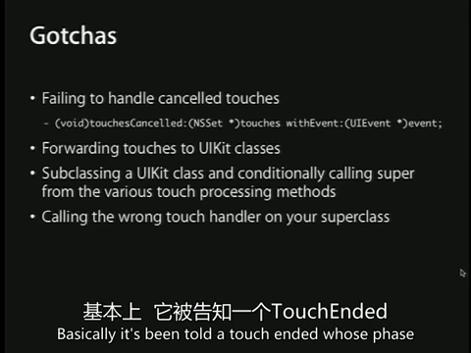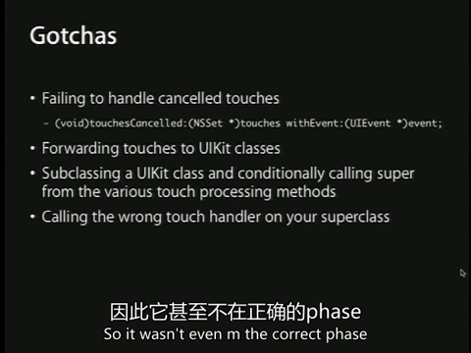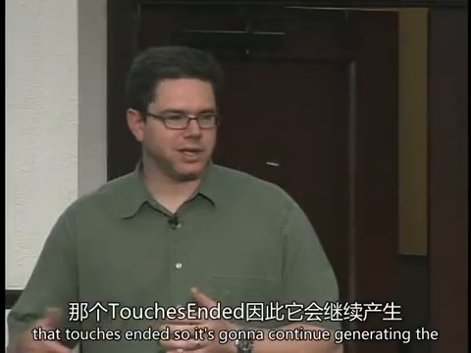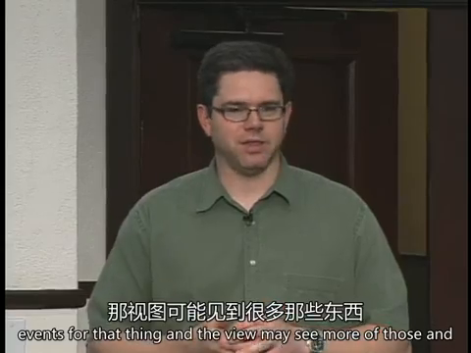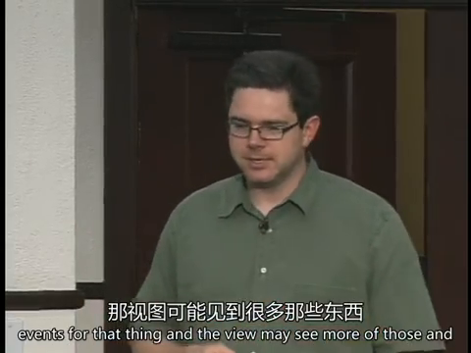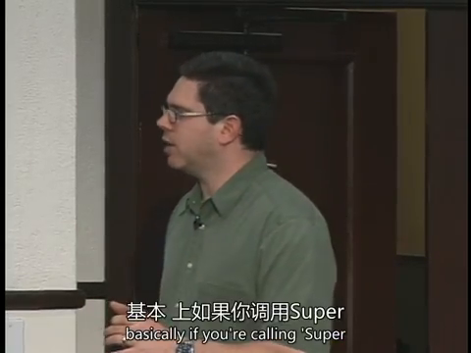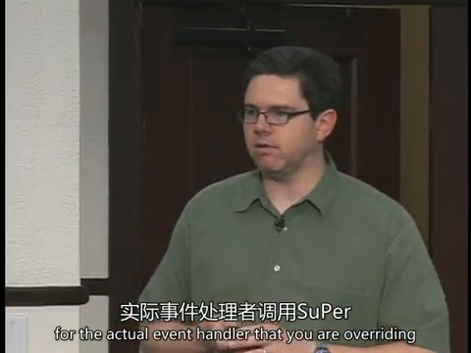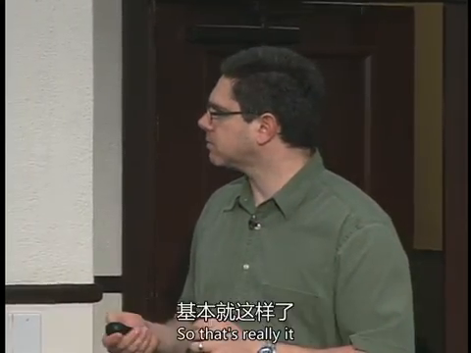Basically, it's been told a touch ended whose phase was moved, so it wasn't even in the correct phase. But then you haven't really told the touch handling system that touch has ended, so it's going to continue generating events for that thing, and the view may see more of those. And basically, if you're calling super, make sure you're calling super for the actual event handler that you are overriding.